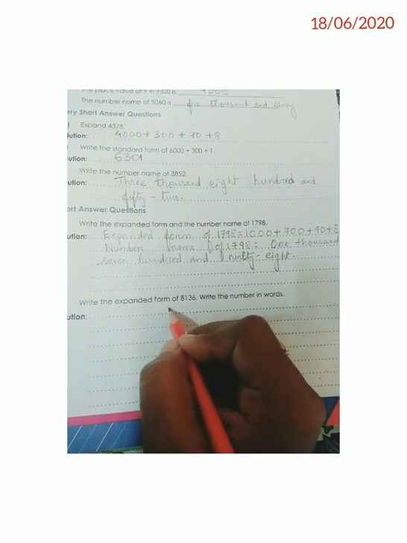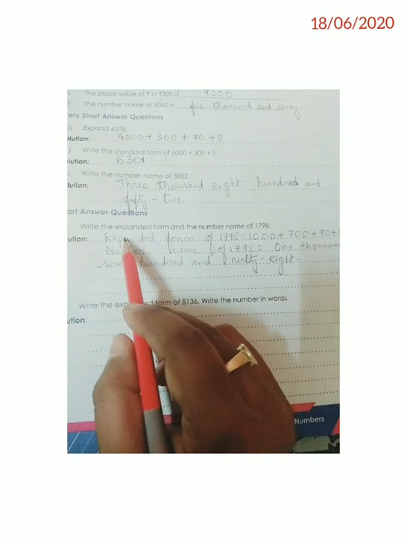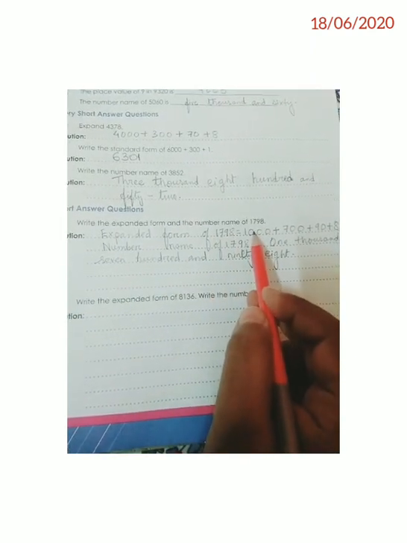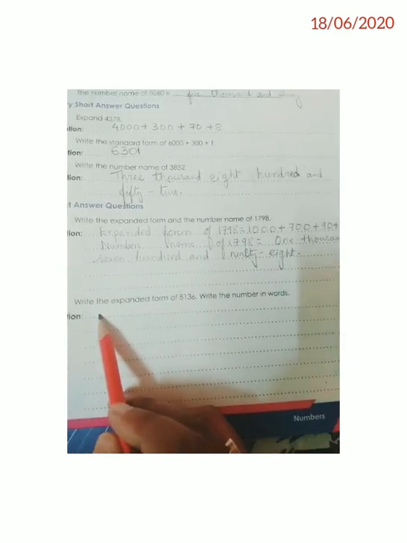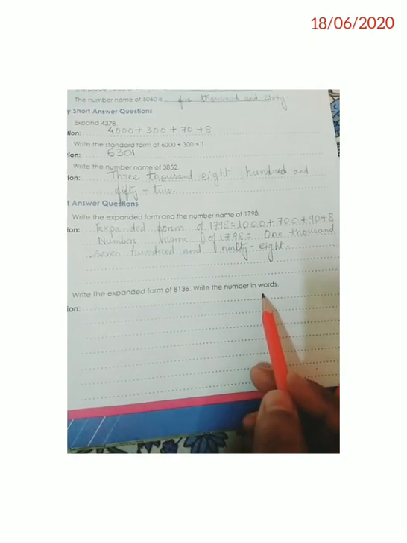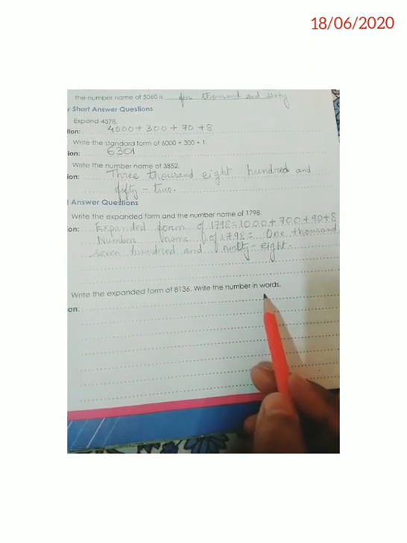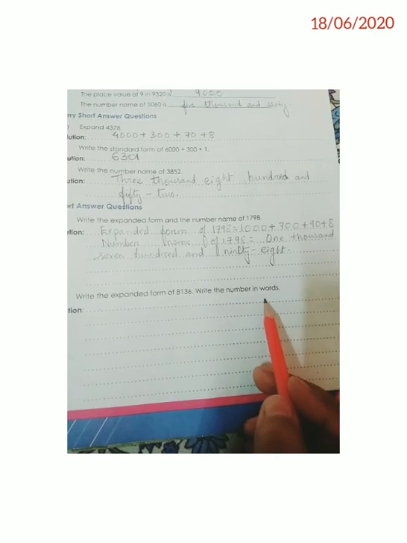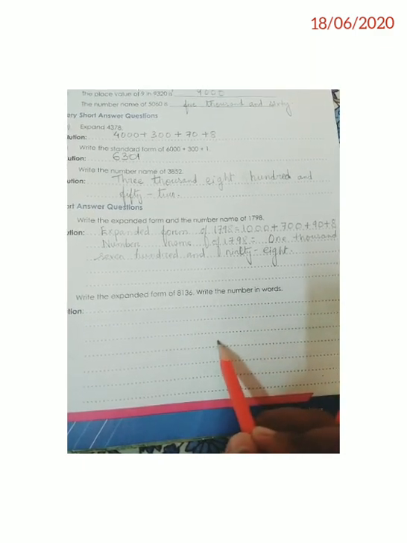This question is similar to the above question. Okay, in this question we are writing the expanded form as well as the number name of the given number. Similarly, this question is also asking you to write down the expanded form and the number name in words, isn't it? Are you clear? So let's write down the expanded form as well as the number in words.